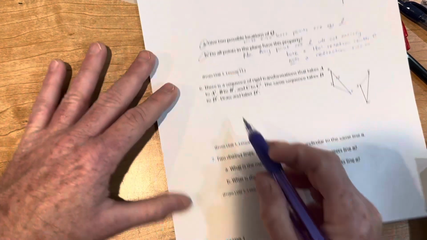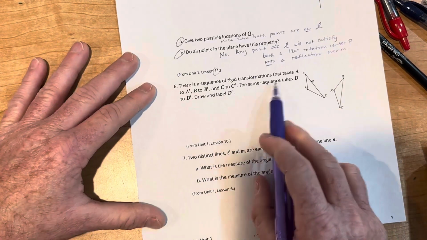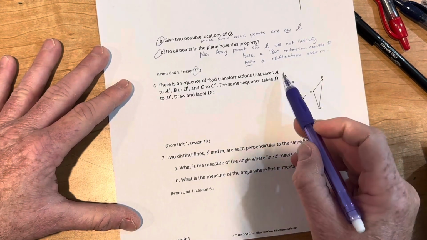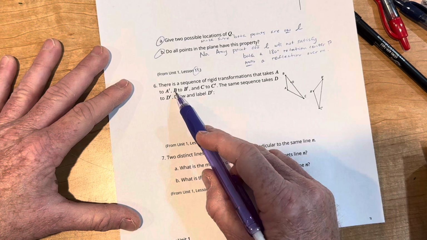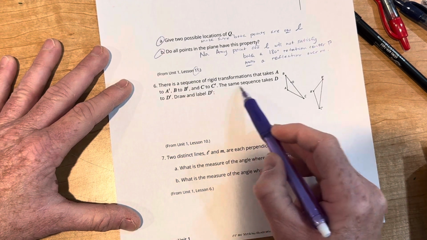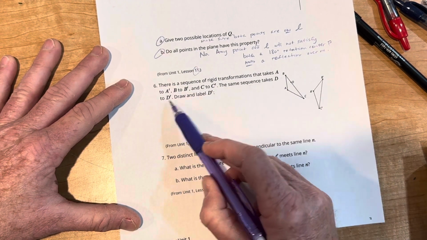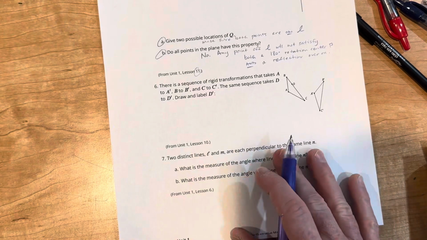Okay, cool. Number 6, there is a sequence of rigid transformations that takes A to A prime, B to B prime, C to C prime. The same sequence takes D to D prime. Draw and label D prime.